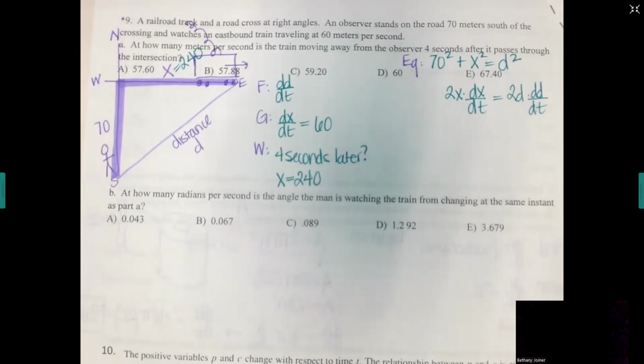How do you find it? You don't know the math.